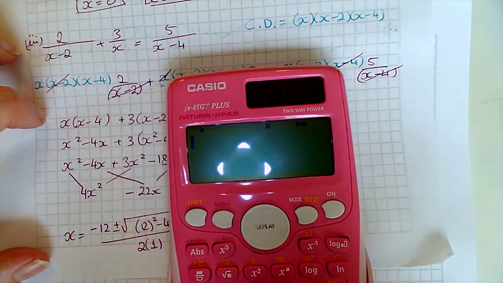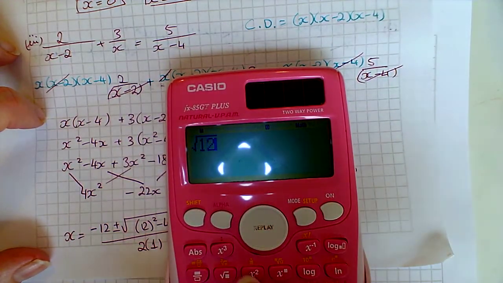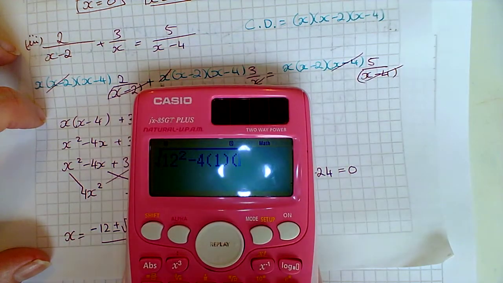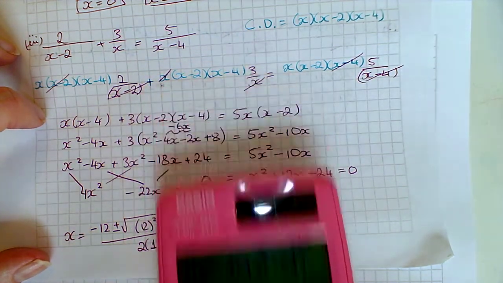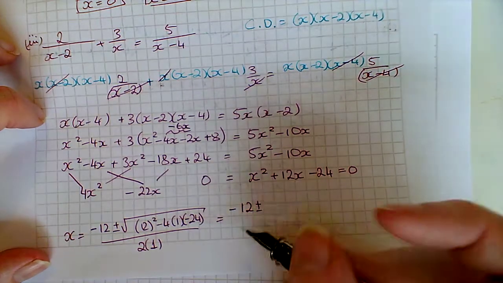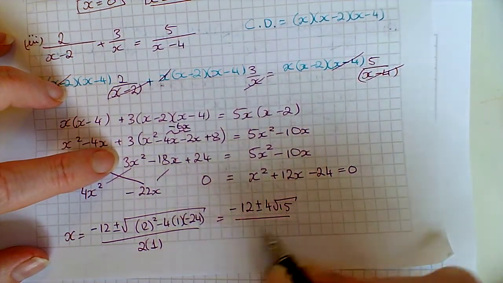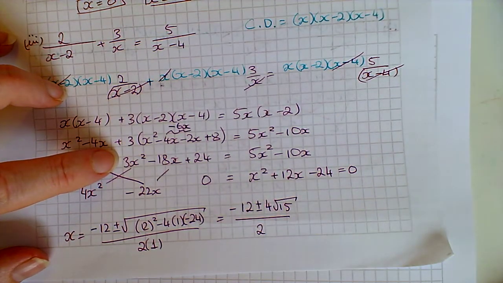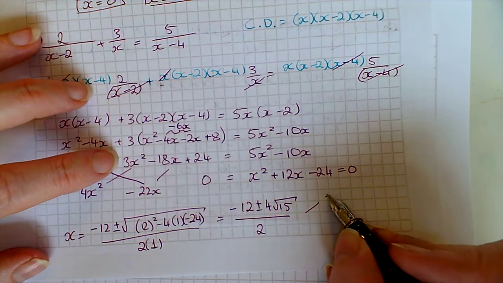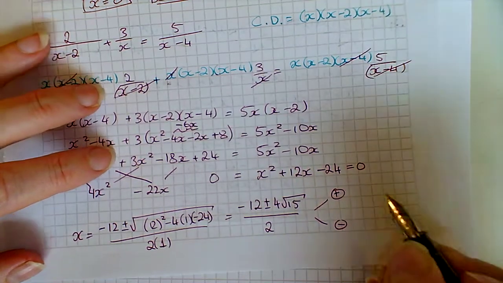Again, if it works in one step, do that. 12 squared minus 4 by a by minus 24 gives me 4 times the square root of 15. So I know when I get a square root in my answer like that, that there weren't any factors that I could have found.